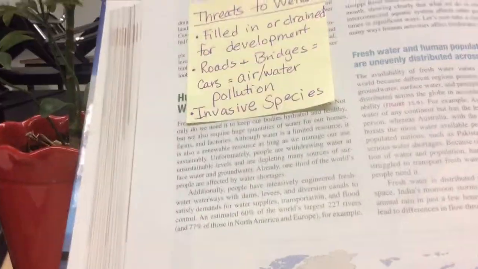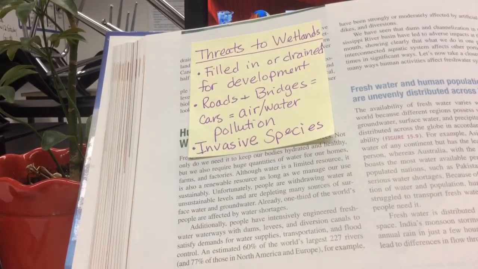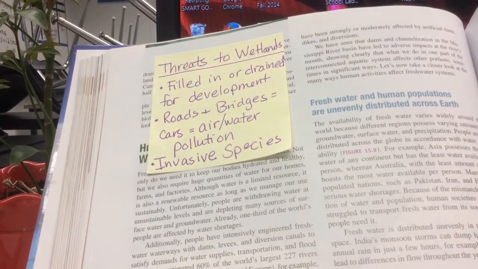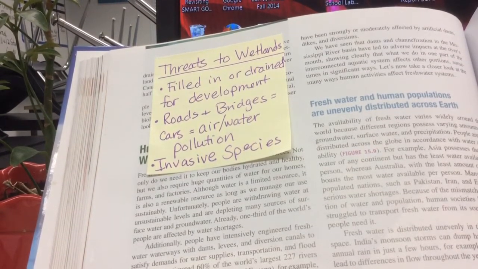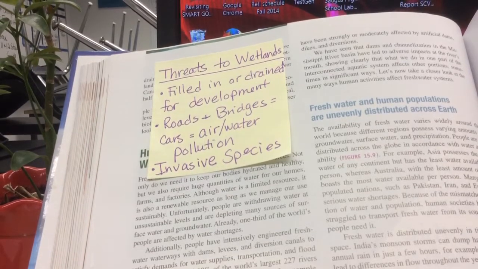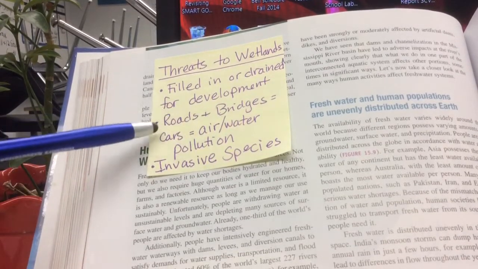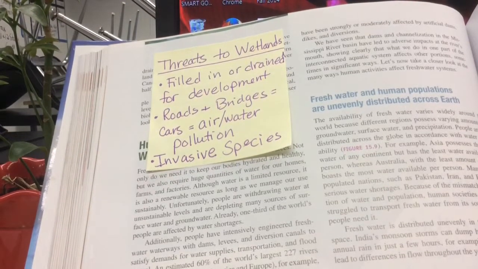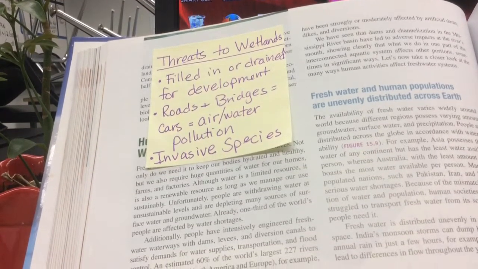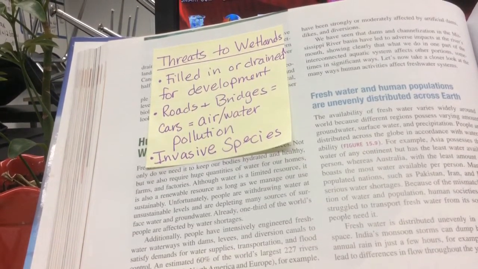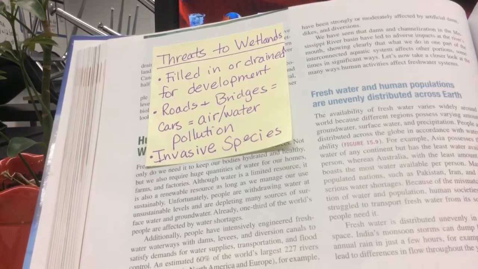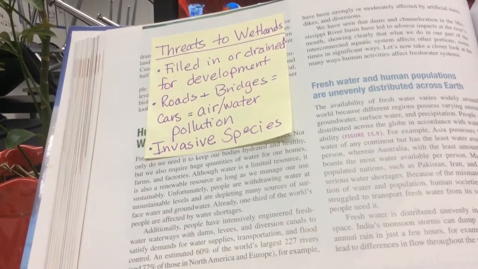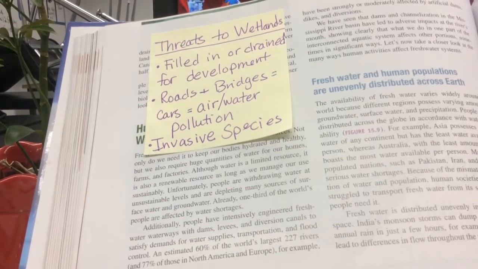We have threats to wetlands as well. We fill them in because they're wasted land, right? They're not. We develop on top of them, houses or agriculture. We build roads and bridges over them, which cause air and water pollution into the wetlands. And then we have some issues with invasive species. Kind of a big example is the Burmese pythons in the Florida Everglades wetlands. They have issues with snakes there, invasive Burmese python.